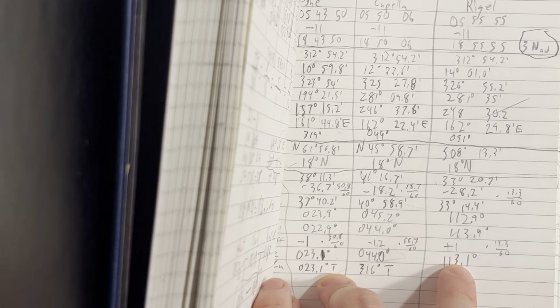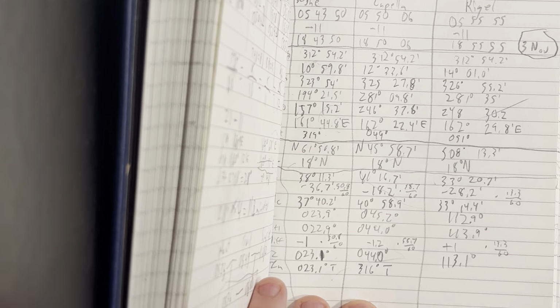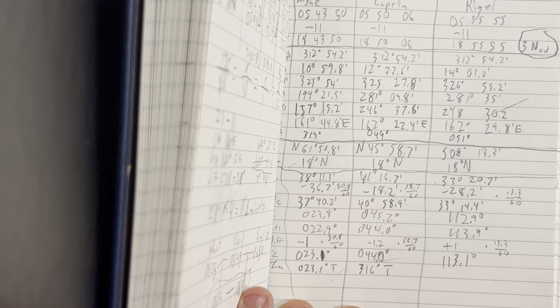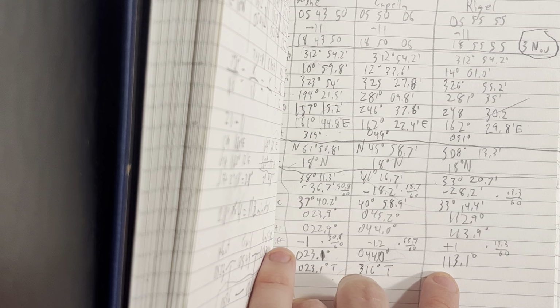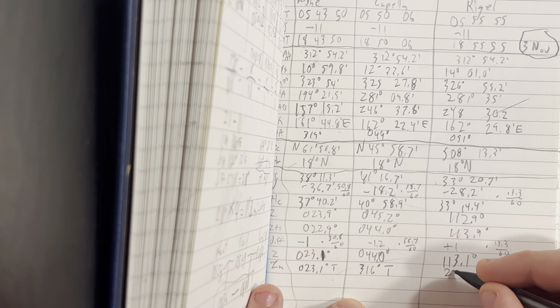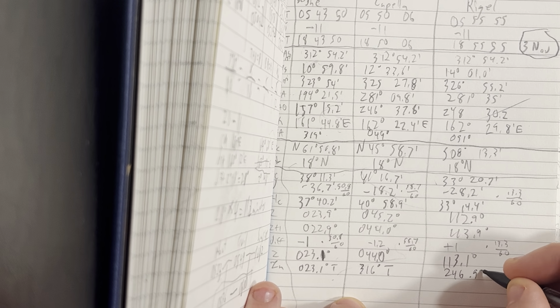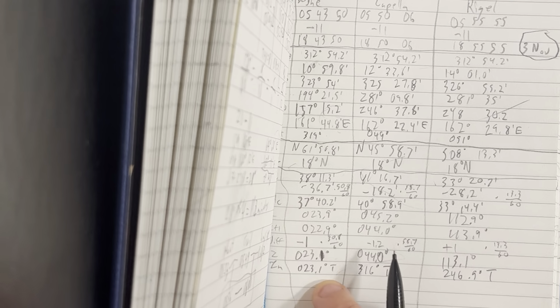And then Rigel had LHA of 51, so it's also going to be 360 minus. Same rules apply. So minus 113.1 gets us 246.9 degrees true. All right. Now we have our HCs and our ZNs.